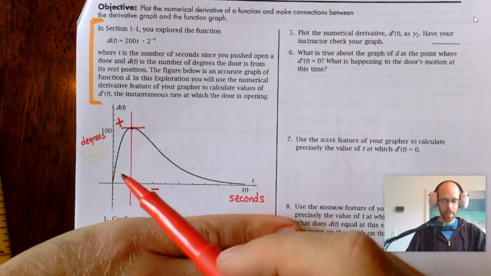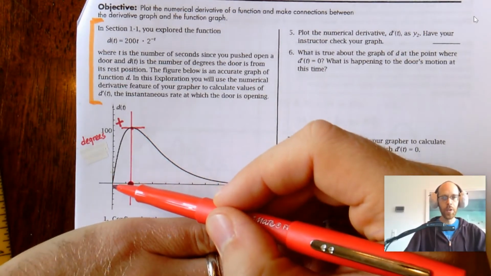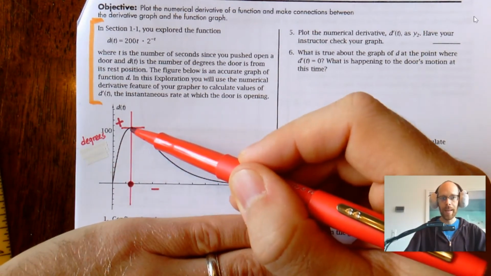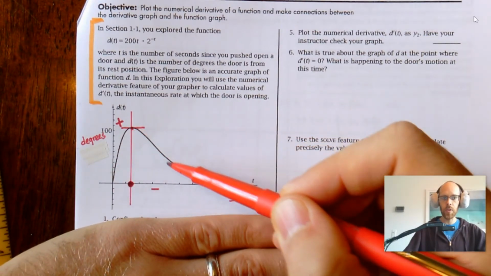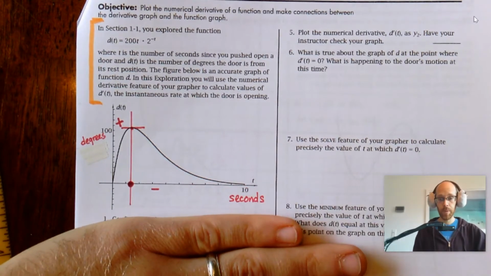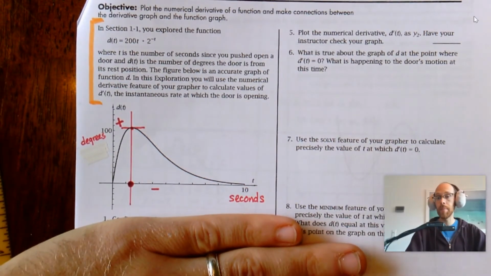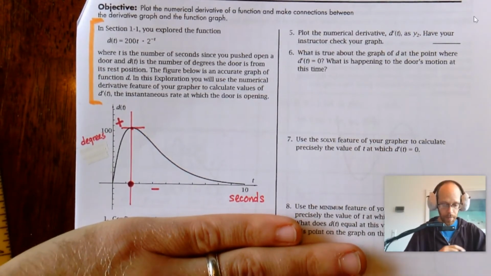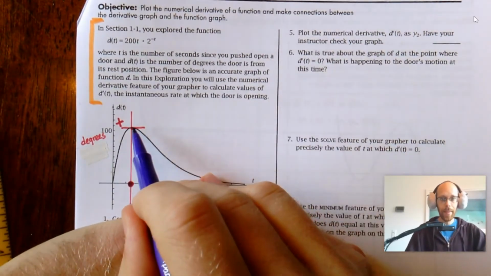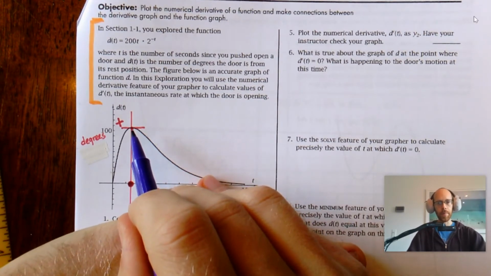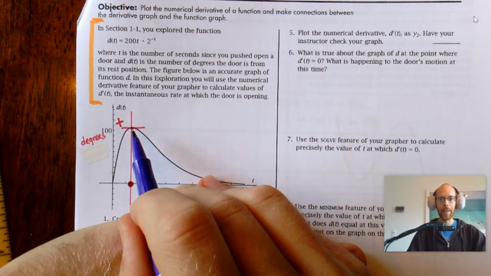The reason it was B is because we can see right here that the door opens very quickly. We have a steep slope, and then it closes slowly because we have shallower slopes. Other things that are worth noting is that since our goal is going to be to draw a picture of the derivative, at this maximum right here, that's when the door is the most open, we can say that the door is neither opening nor closing. So its rate of change is 0.